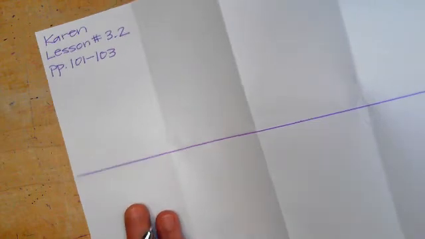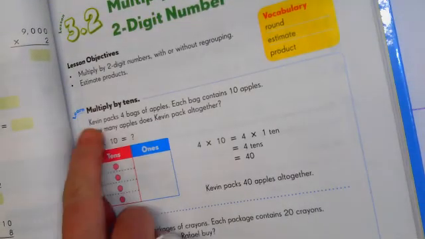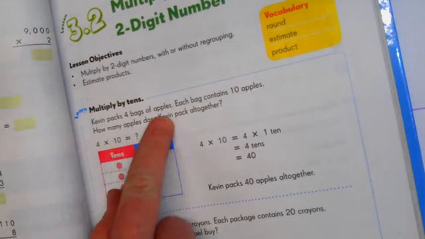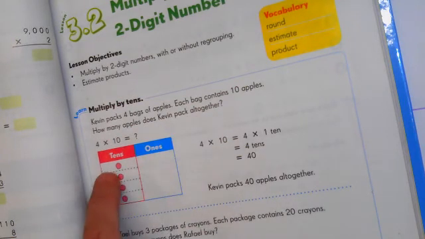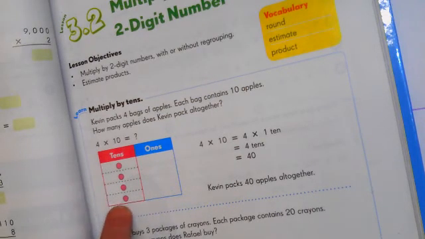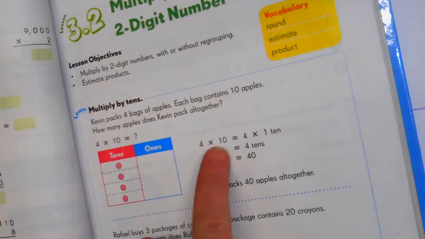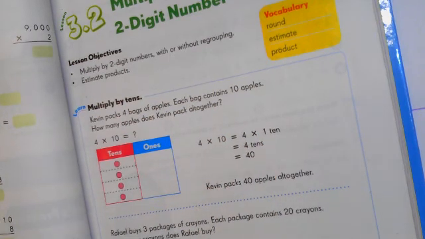So if we look at the first problem on this page in our math book, it says Kevin packs 4 bags of apples. Each bag contains 10 apples. How many apples does Kevin pack altogether? 4 times 10 equals. So if he has 4 times 10, this model is showing that he has 4 chips in the tens place. 4 times 1 ten equals 4 tens, and that's going to equal 40 apples altogether, right? That makes sense to everybody.